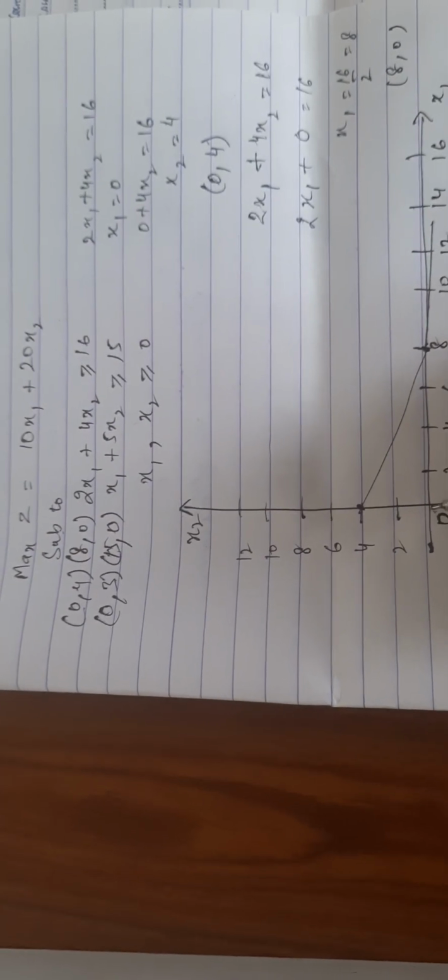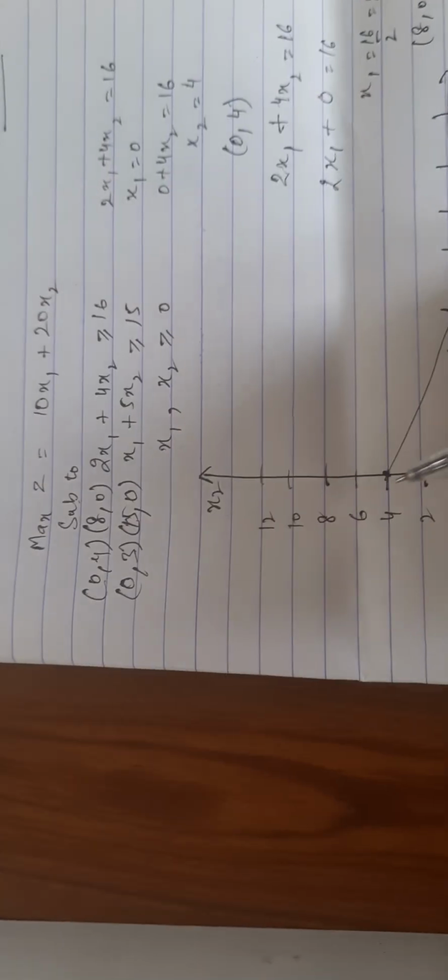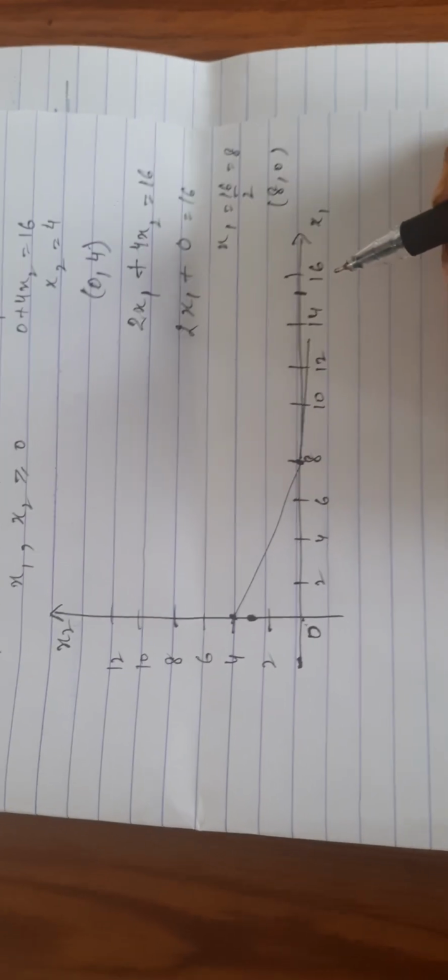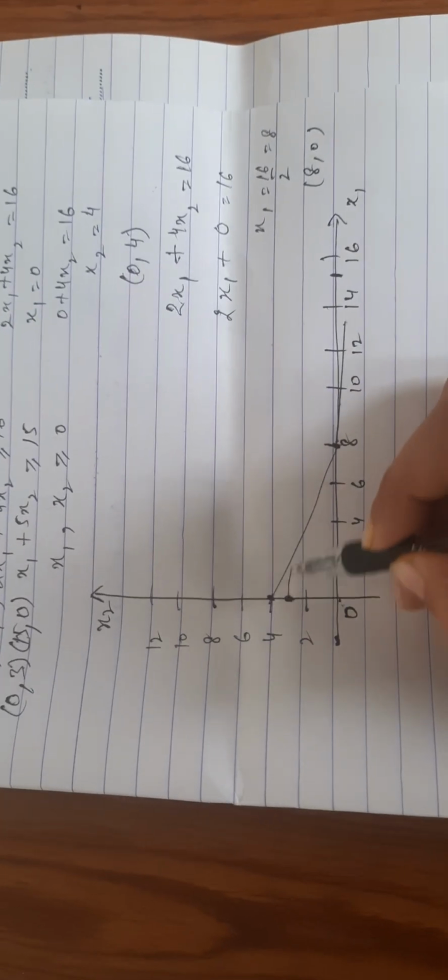Then if x1 is 0, x2 is 3, and if x1 is 15, x2 is 0, so I'll combine this line. So this is how you find the coordinates in the graphical method.